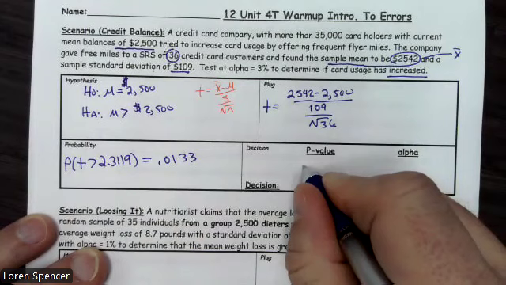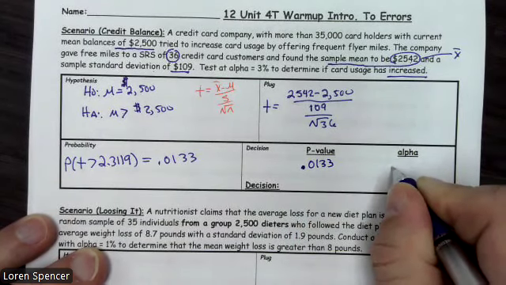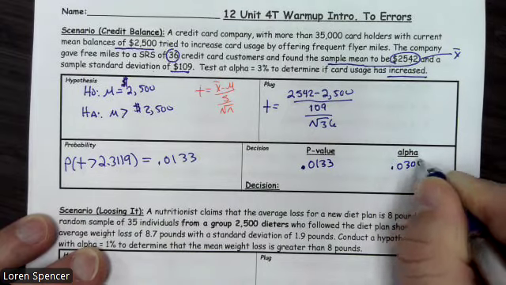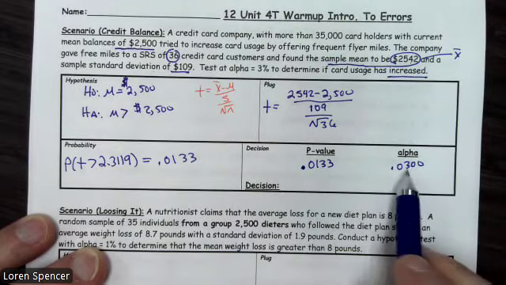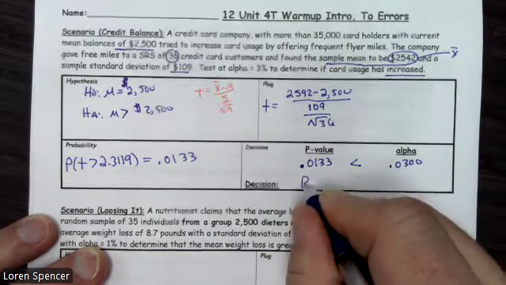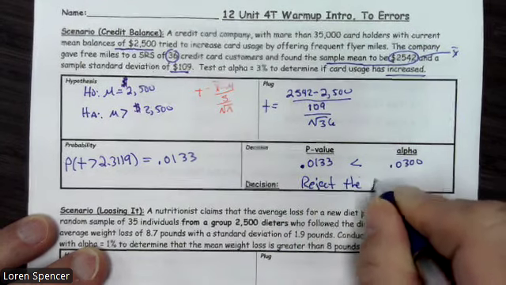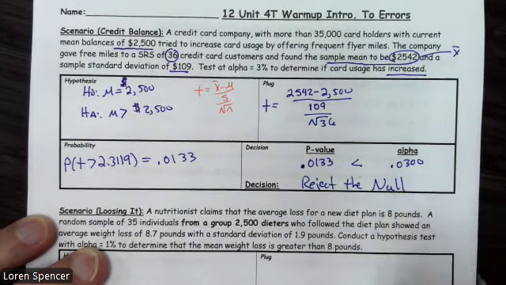So here's our p-value. Our alpha is 0.03, make them the same length. 0.0133 is less than 0.03. So with the p-value being small, we're going to reject the null. All right.